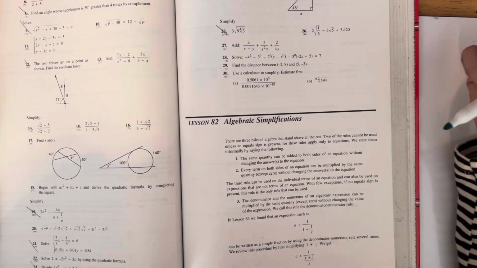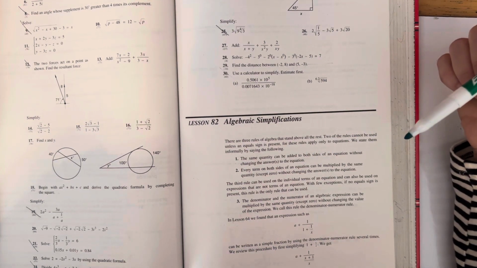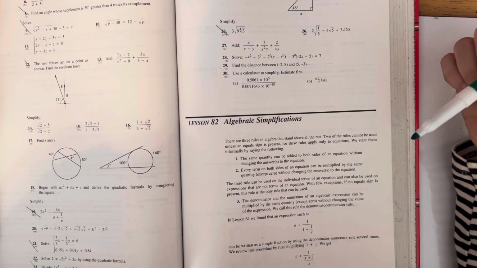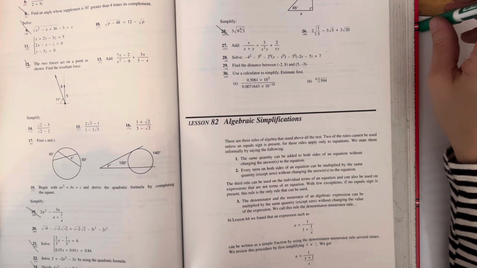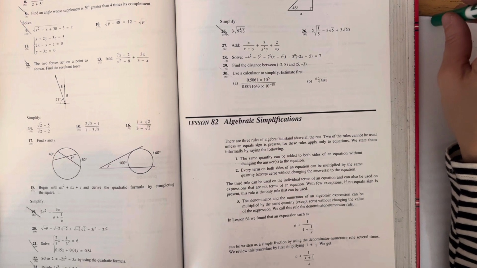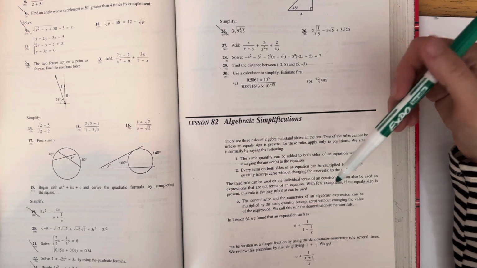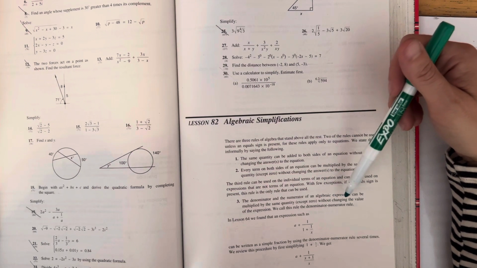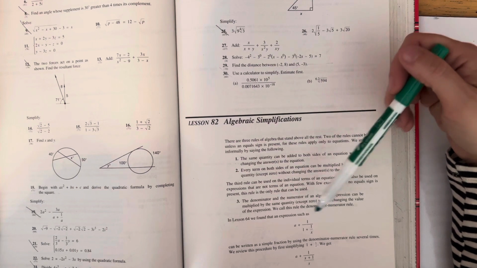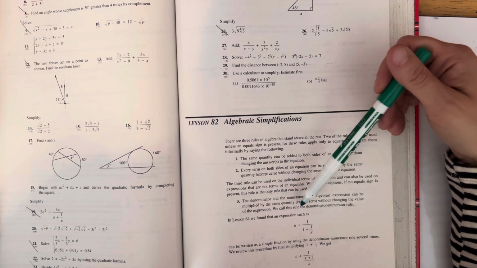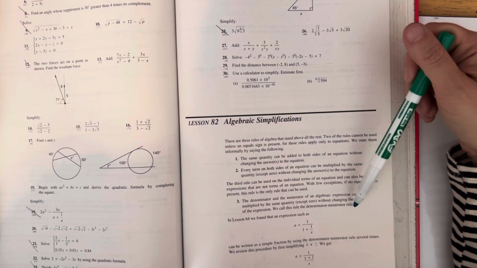We're using those rules. The third rule can be used on the individual terms of an equation and can also be used on expressions that are not terms of an equation. With few exceptions, if no equal sign is present, this rule is the only rule that can be used. The denominator and the numerator of an algebraic expression can be multiplied by the same quantity, except 0, without changing the value of the expression. We call this rule the denominator-numerator rule.